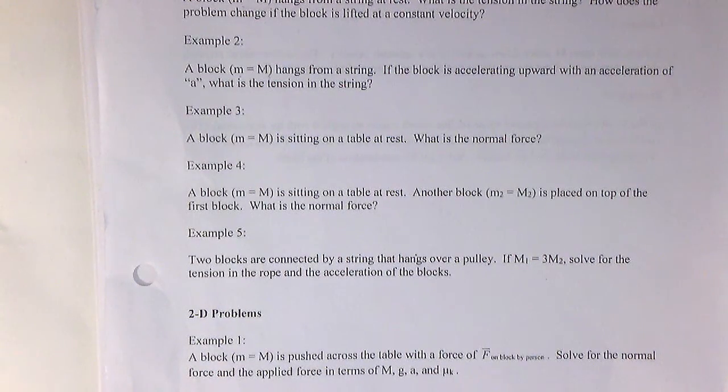So that means the tension, at least the magnitude, will be the same for the rope because the rope itself isn't changing. That also means that the blocks are going to be moving simultaneously. And because the blocks are moving simultaneously because they're connected to the same rope, that also means that their accelerations must be the same magnitude.